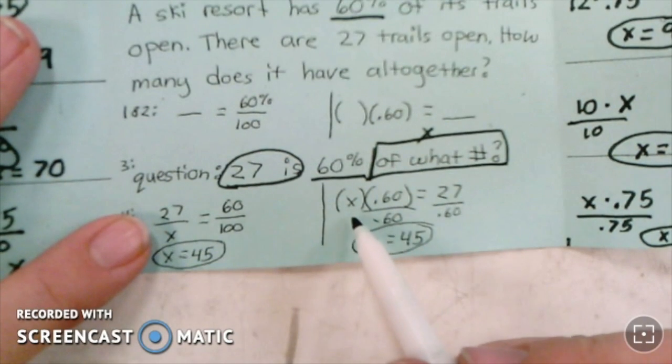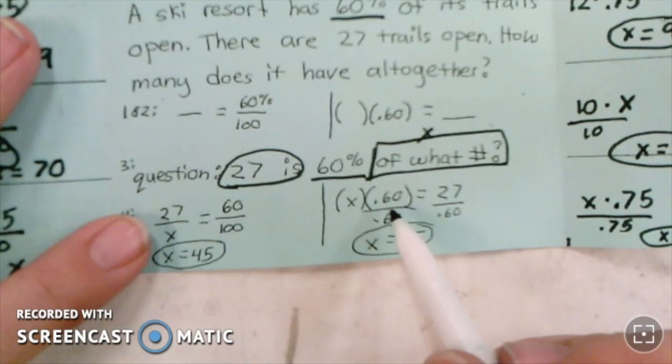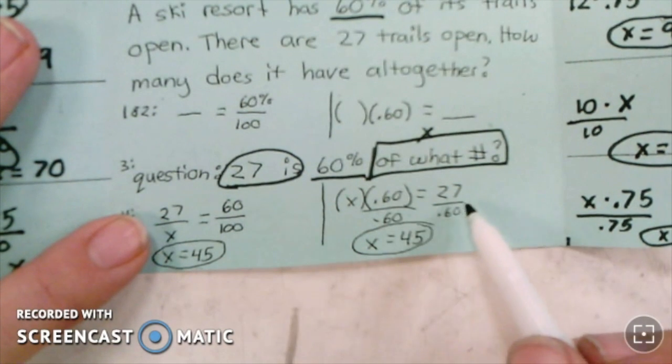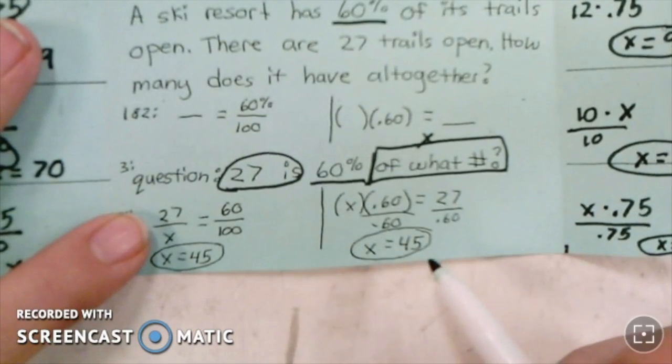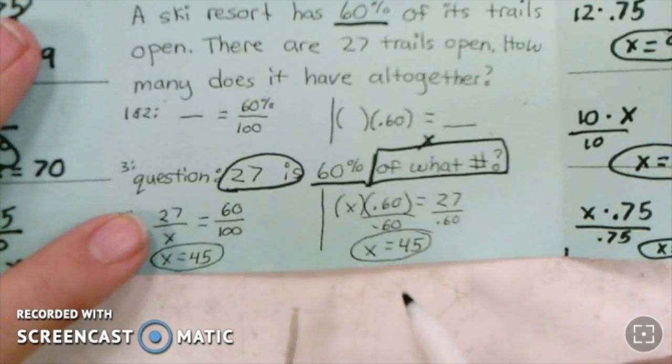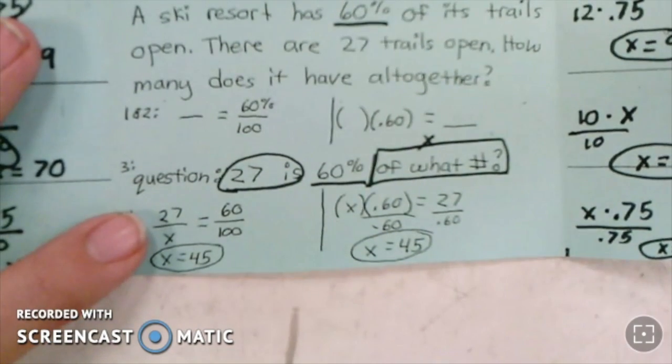Here I show my of times my percent as a decimal equals 27. Divide on both sides by 0.60 and I get x equals 45.